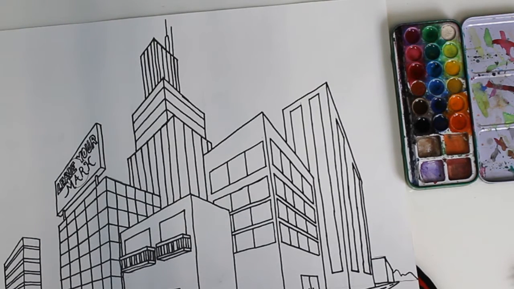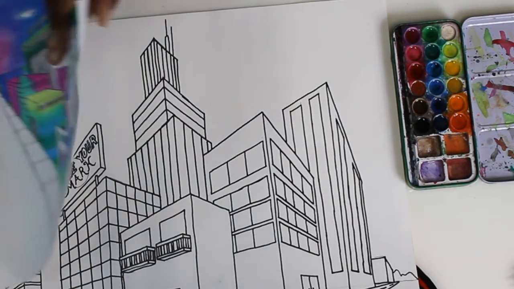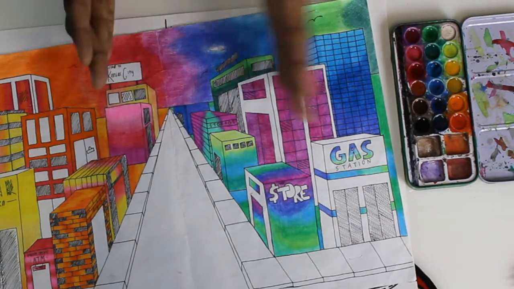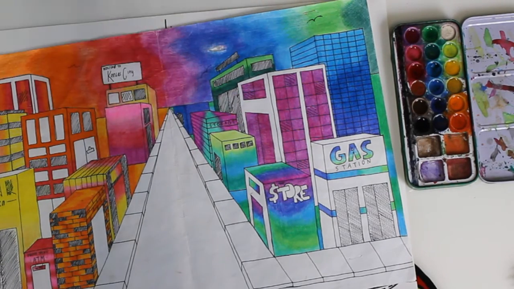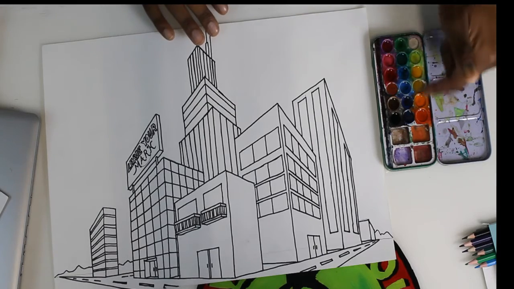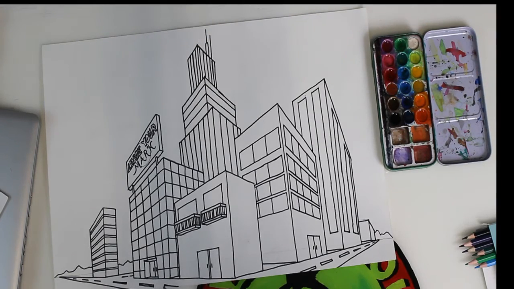In my image, instead of dividing my paper from left to right, I'm going to divide it from sky and ground. Okay, so with my watercolors here, I have different colors.